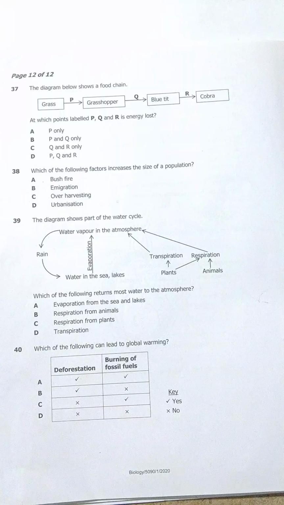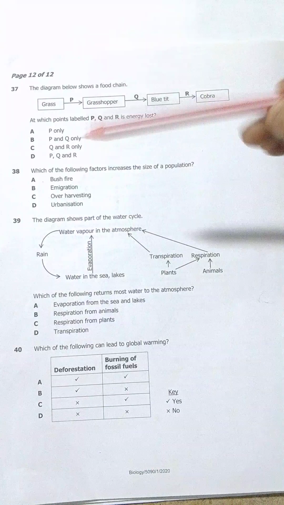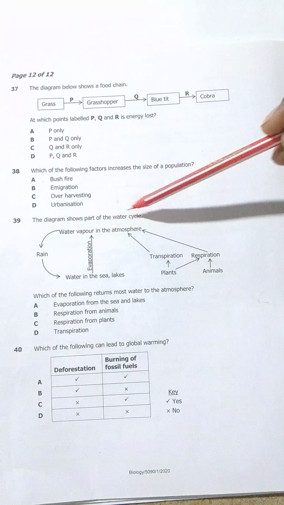Which of the following factors increases the size of population? So the size of population can be increased by urbanization. You make rural settlements become urban, like towns. Then people will move out from rural areas or villages and come into town. That is urbanization.